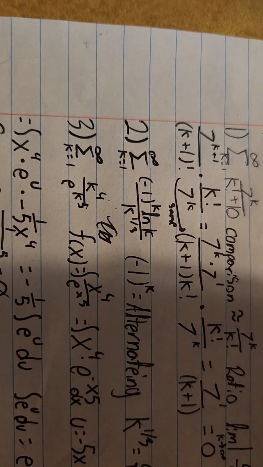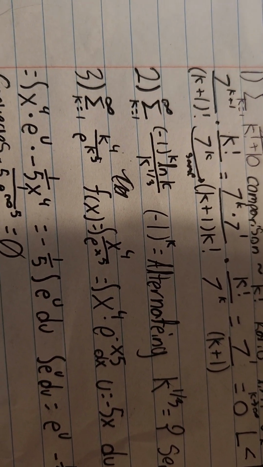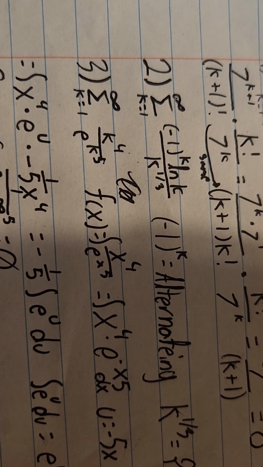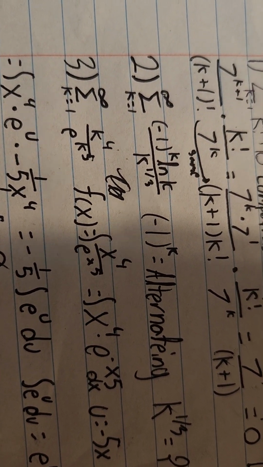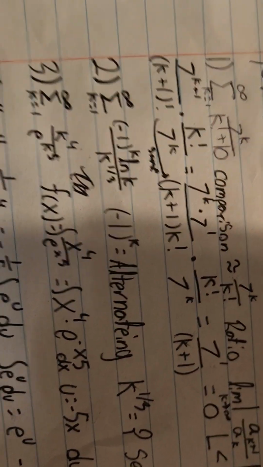Number 2, you have your infinite series, k equals 1. The negative 1 to the k just makes it alternating. Natural log of k is not exponential, so it's a number you don't really need to worry about.